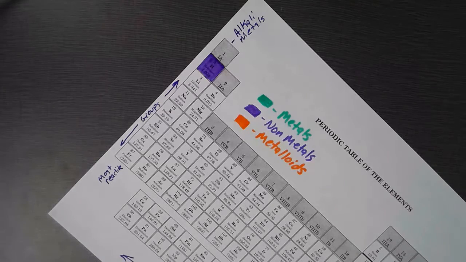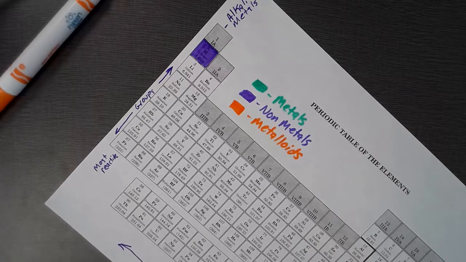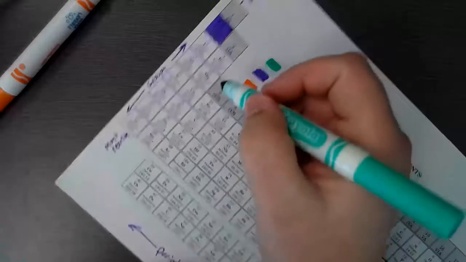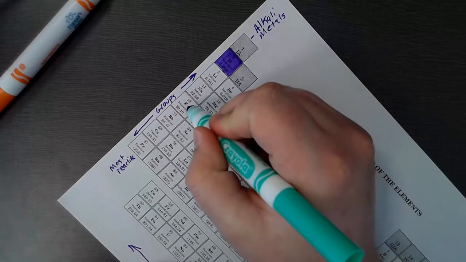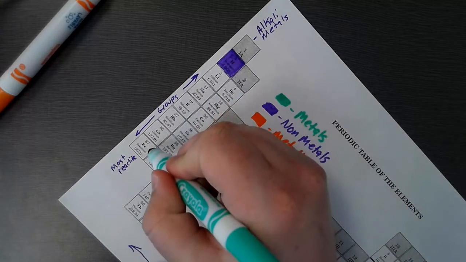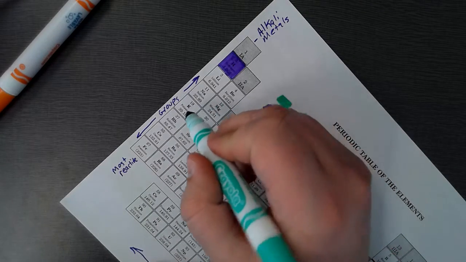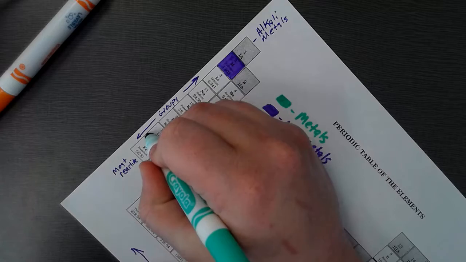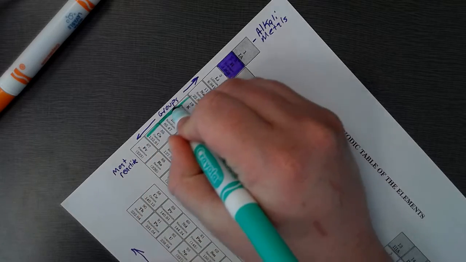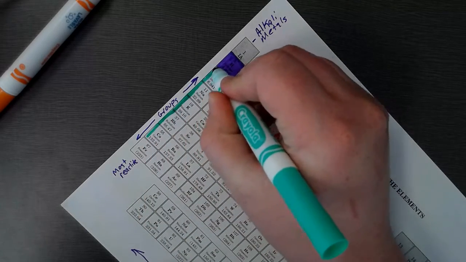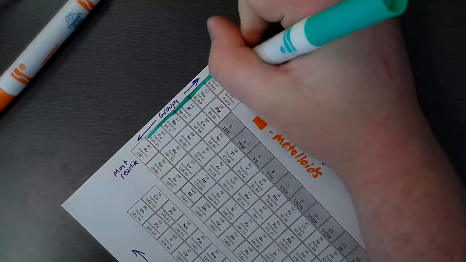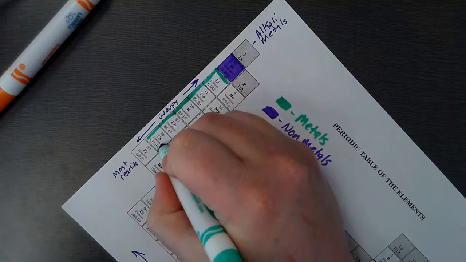That is why hydrogen is included in there, because hydrogen is also very reactive. So with these being the alkali metals, I've got lithium, sodium, potassium, rubidium, cesium, and francium. These are all metals. So they are going to be all your first color, whatever color you deemed was your metals.